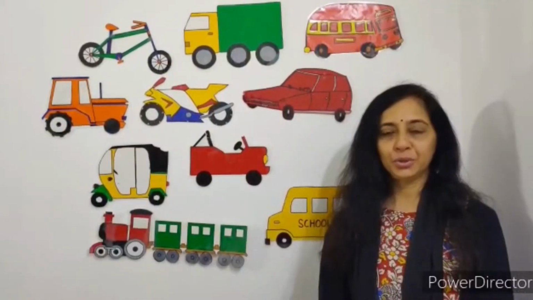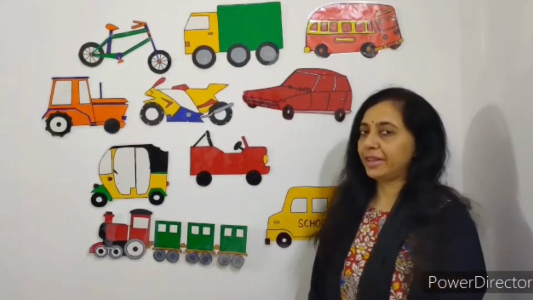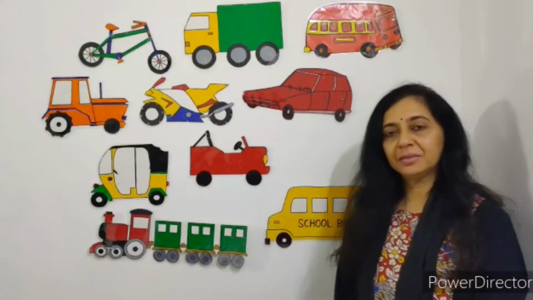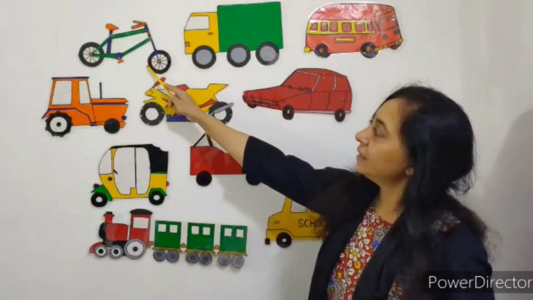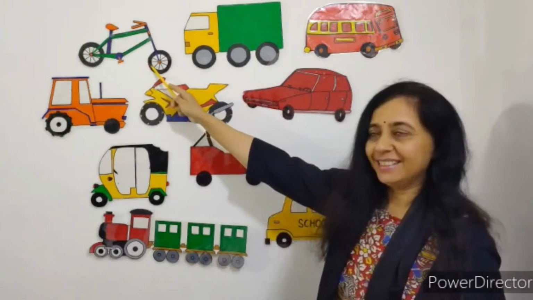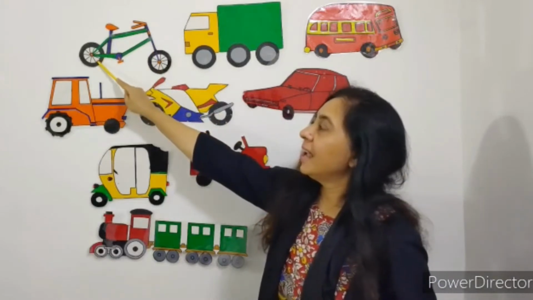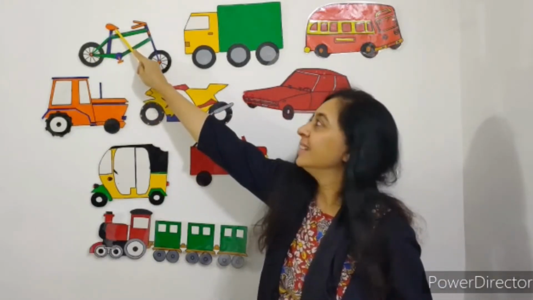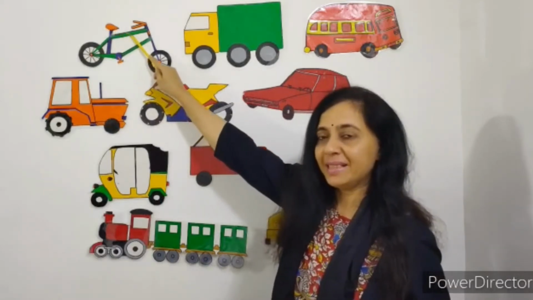Children, do you know how we travel? We use different types of vehicles to travel from one place to another. Now let's see. What is this? This is a bicycle. Bicycle has two wheels and only one person can sit on the bicycle. You can also play on a bicycle and ride a bicycle.